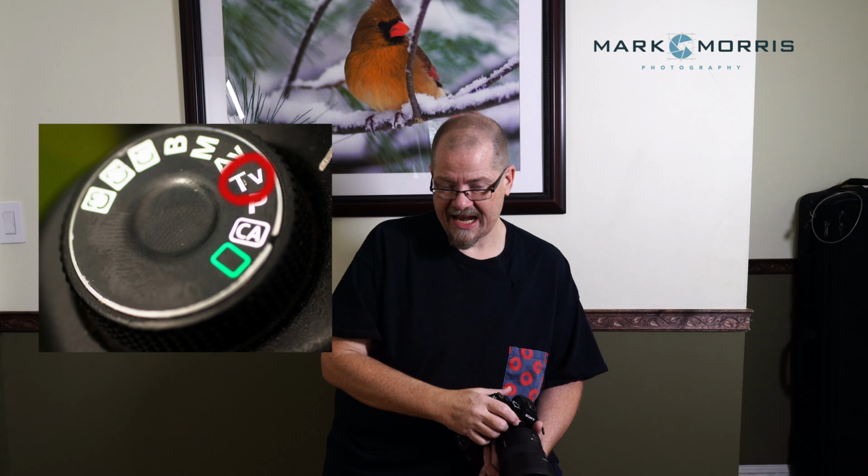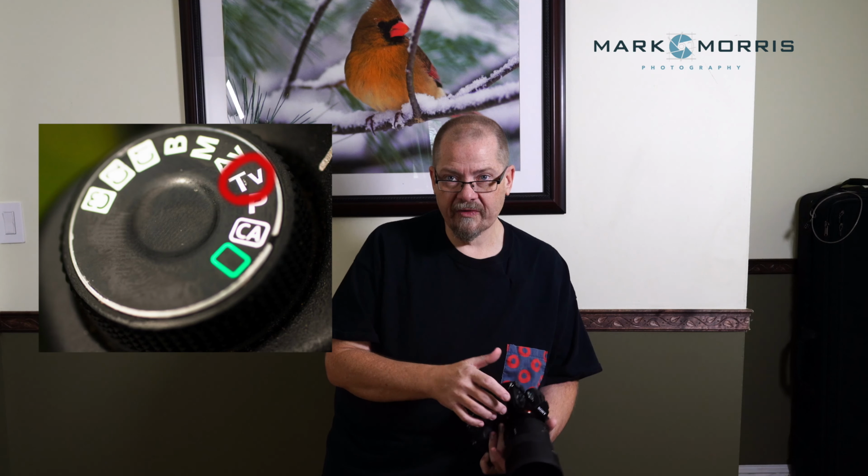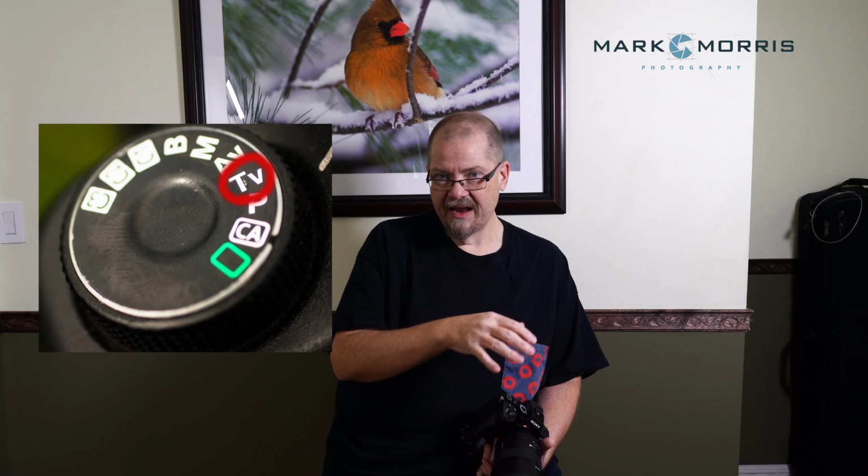But it's just shutter priority. It just is labeled with a T. So if you go to the TV, and not the television, the TV setting on your Canon, or the S on everything else, that will give you shutter priority, and then one of your controls is going to control your shutter speed while everything else is programmed by the camera.